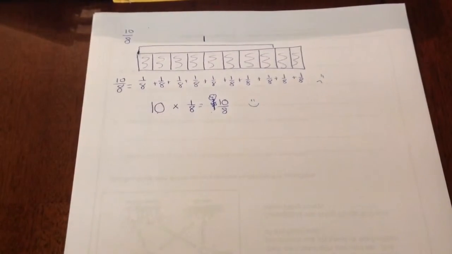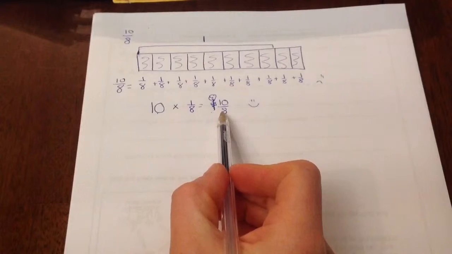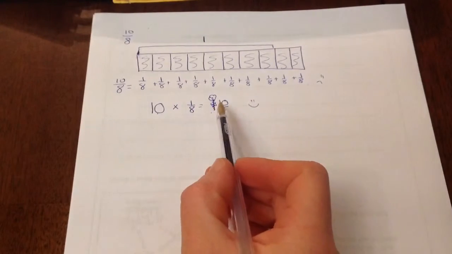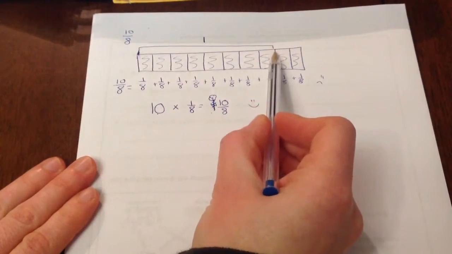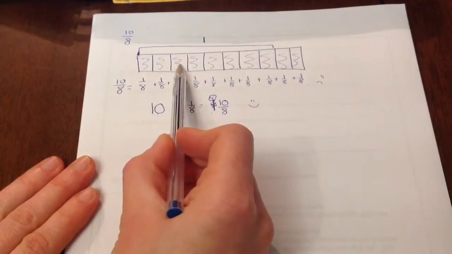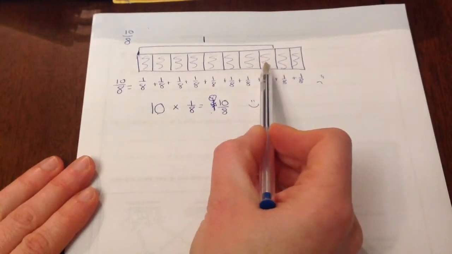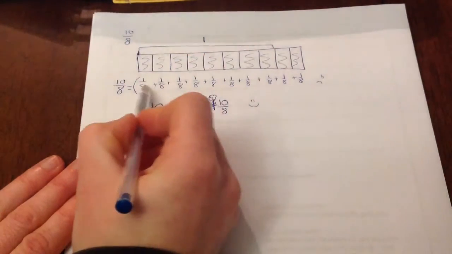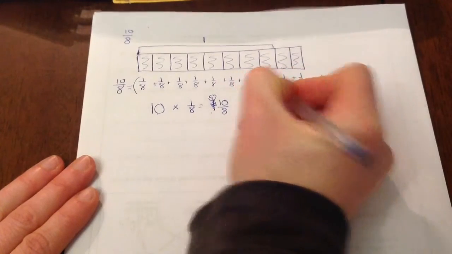Next, I'm going to show you how to make this even easier and take our improper fraction and turn it into something called a mixed number, which is a whole number plus a fraction. We know that this represents a whole. How many pieces were in that whole? Well, if you count them, you get 1, 2, 3, 4, 5, 6, 7, 8. So I'm going to bracket or bundle 1, 2, 3, 4, 5, 6, 7, 8 of my eighths.